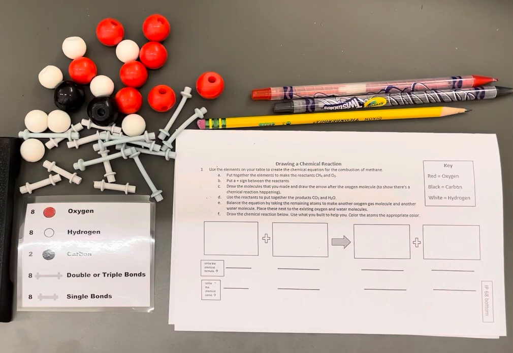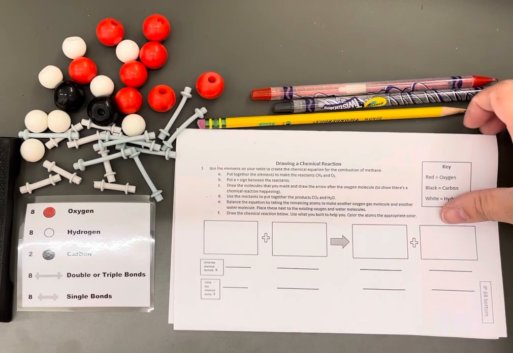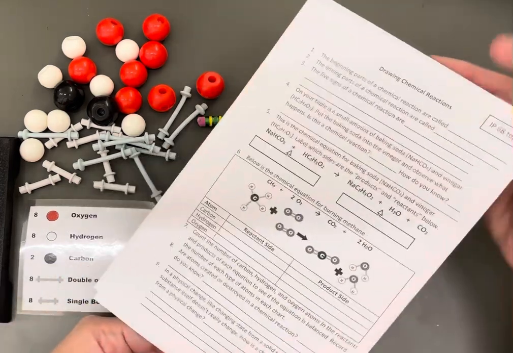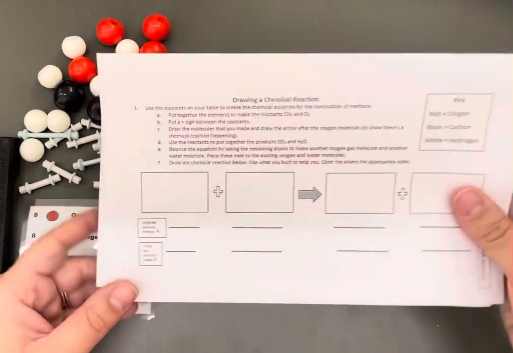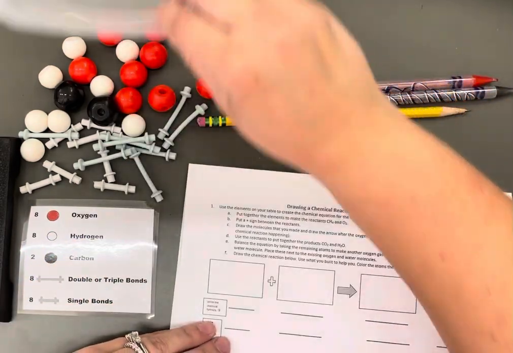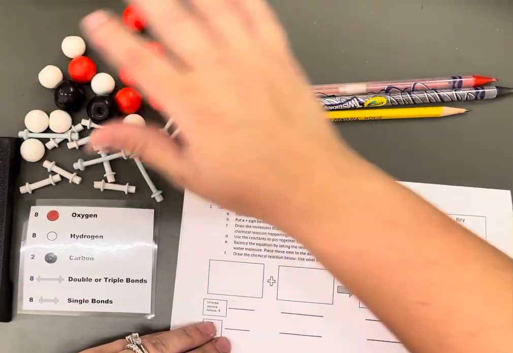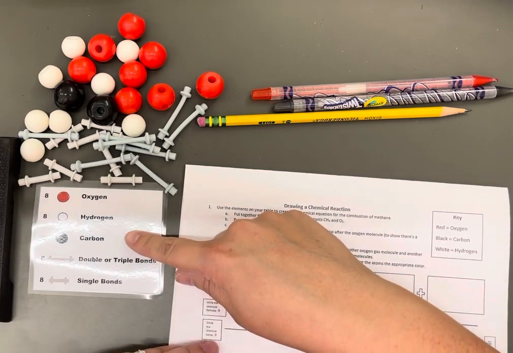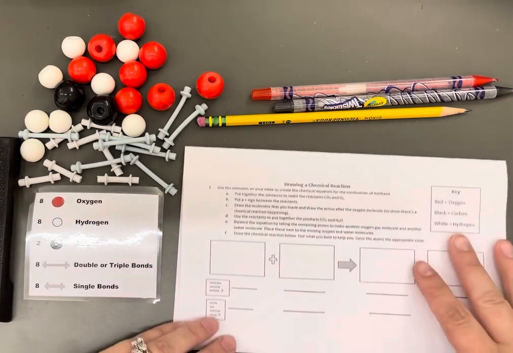This video is to help you with the bottom of the Drawing a Chemical Reaction worksheet. You should have already done the top half. So for the bottom half, you will need the molecule models. Please count them to make sure that all of the pieces are there. And if any pieces are missing, please let your teacher know.